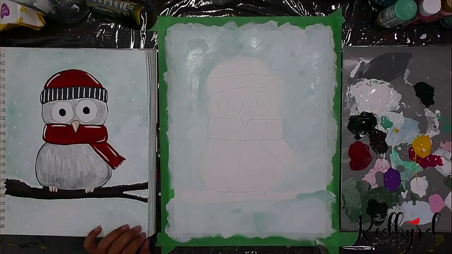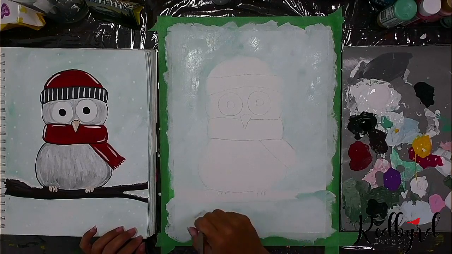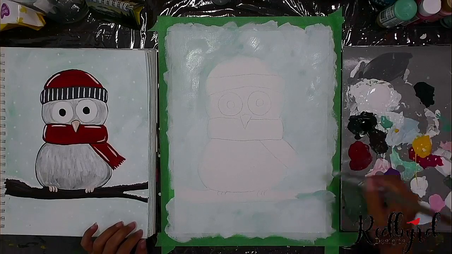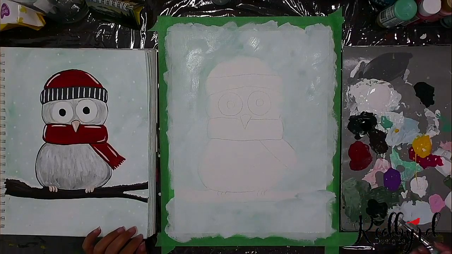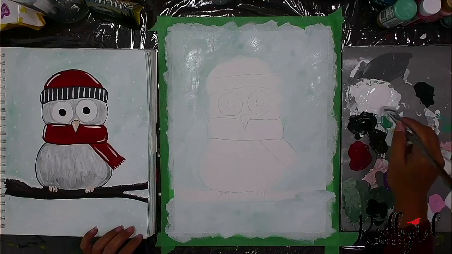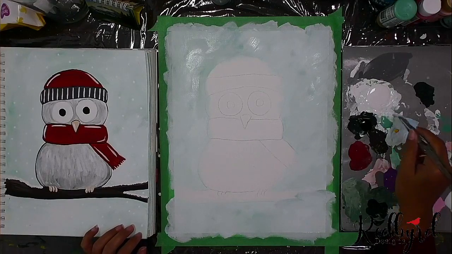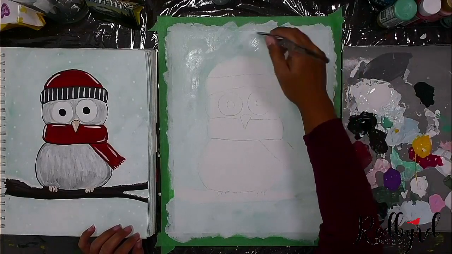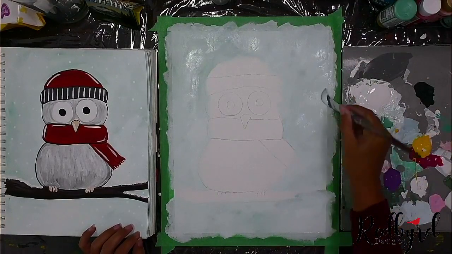Okay, there we go. So super fast, don't spend a lot of time. You want it to be really random. Just might need to add a little more color if you want it a little darker, or more white if you want to lighten it up.